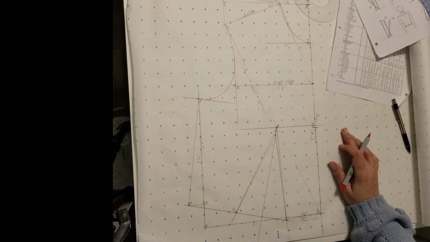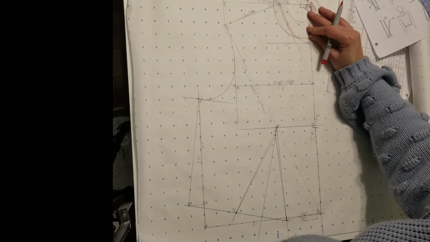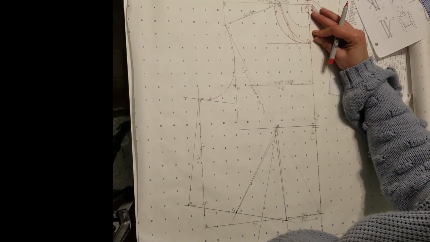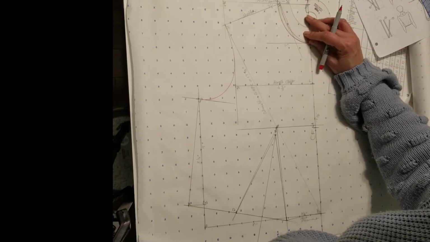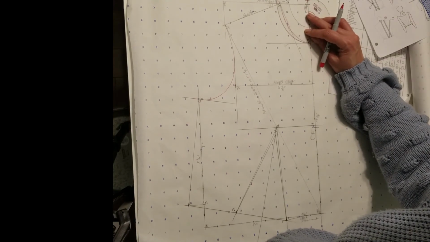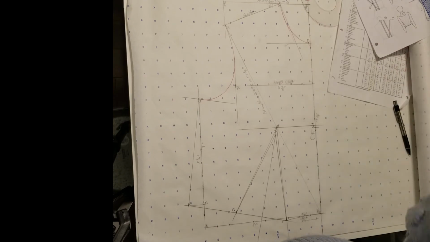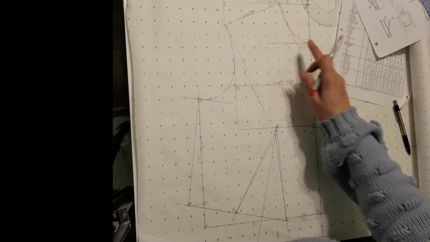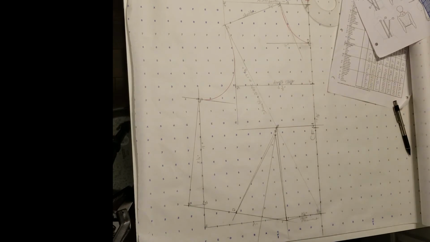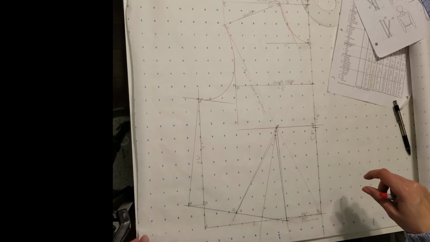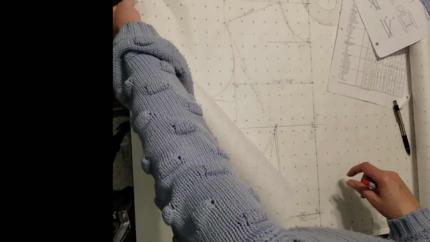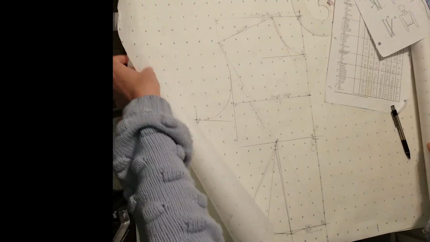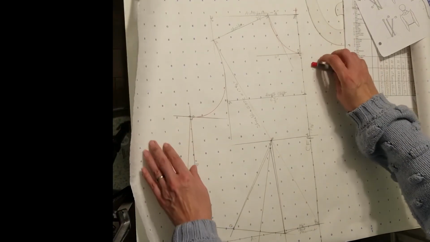my draft. I don't like the neckline that much. I feel like something needs to be fixed about it. It's not too bad, but I'd rather that it's a little bit wider over here. It's kind of too pointed. So what I'm going to do next, the last thing, is to rotate through the bust dart.